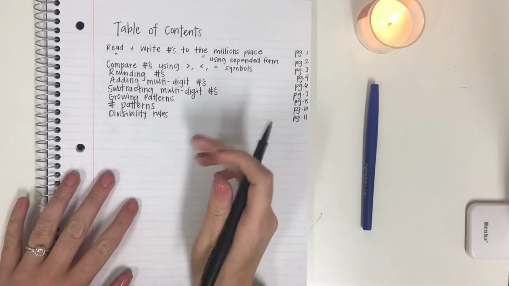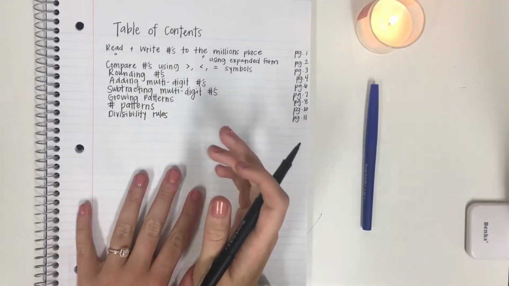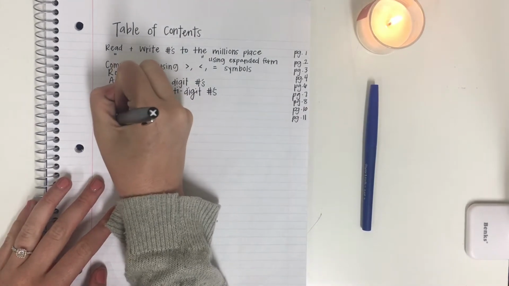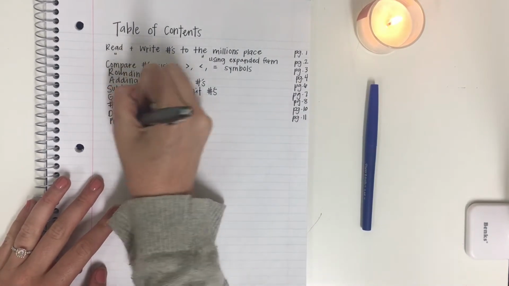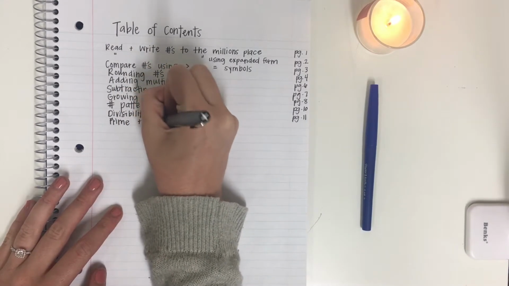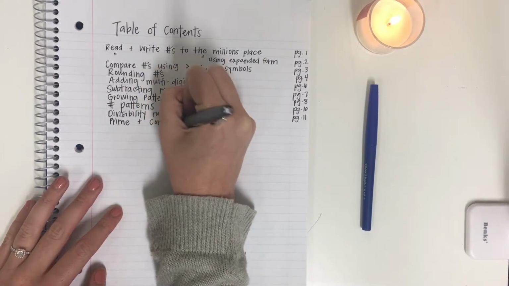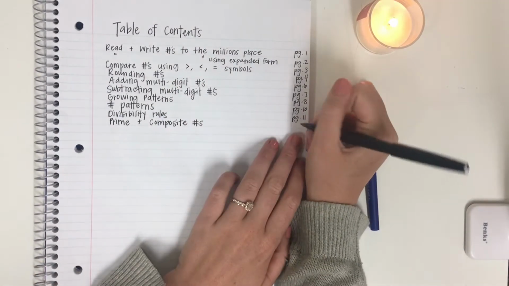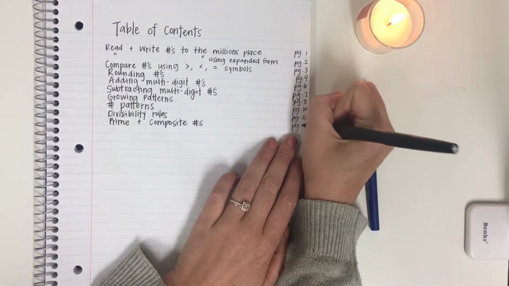Welcome to Unit 2. We are diving right into prime and composite numbers today. So let's write prime and composite numbers. Page 12.